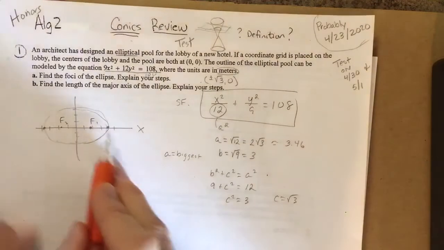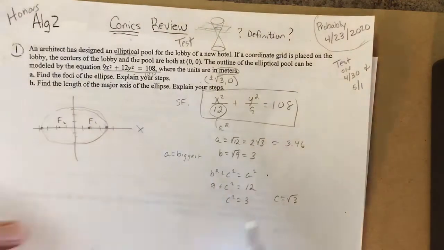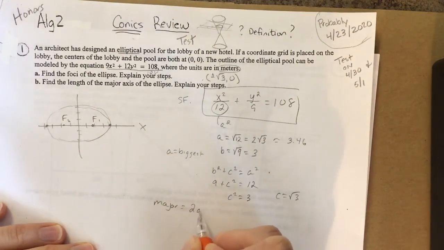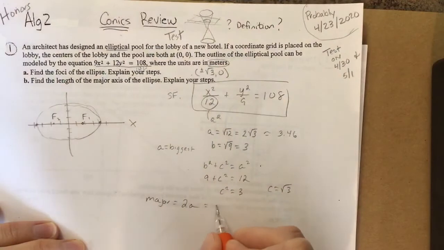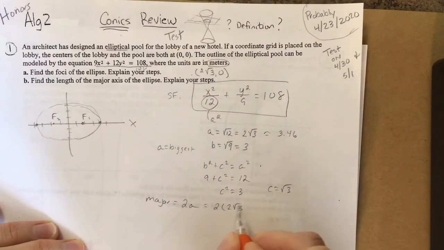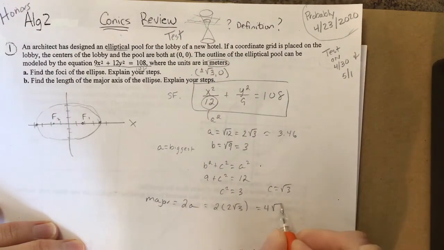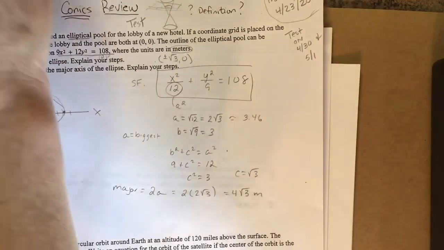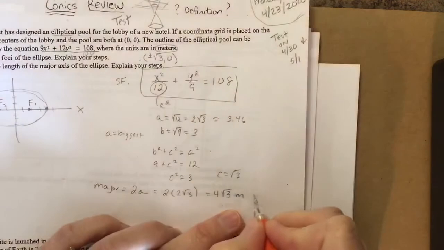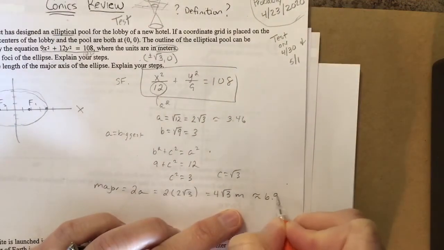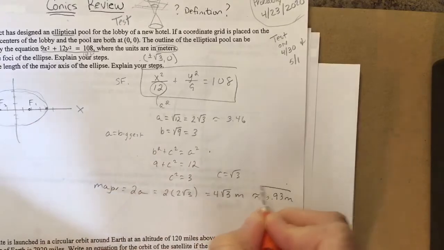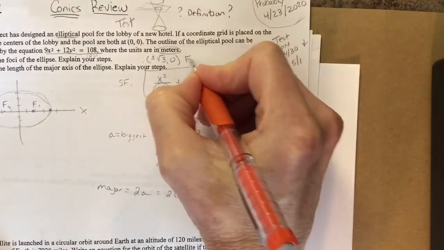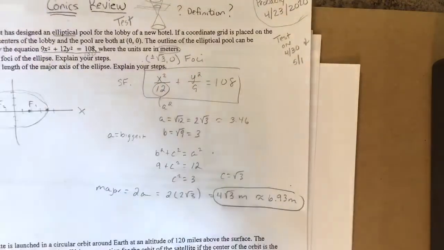All right, lastly, we're going to find the length of the major axis. The length of the major axis is twice a. And that's 2 times 2 square root of 3. So that's 4 square root of 3 meters. And what's 4 square root of 3? If we're going to round, that's about 6.23 meters. All right. Foci. And the length of the major axis.